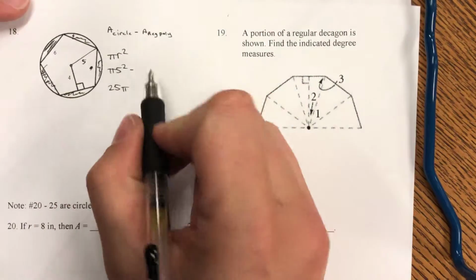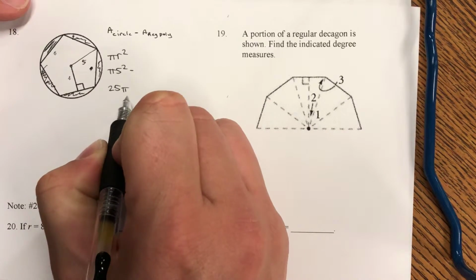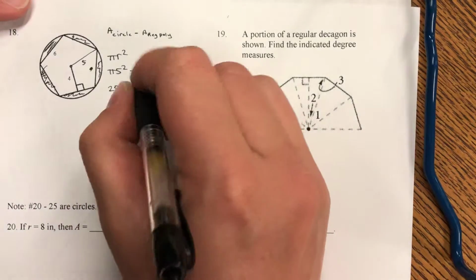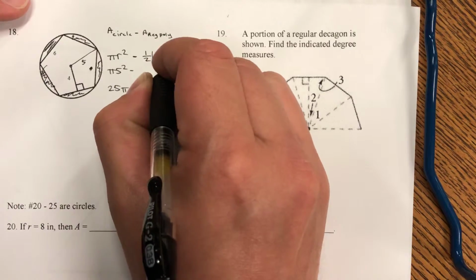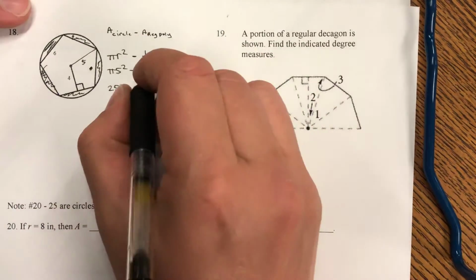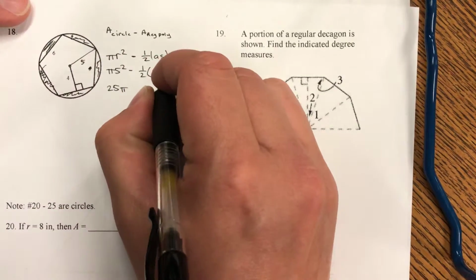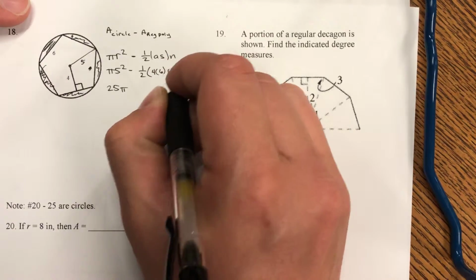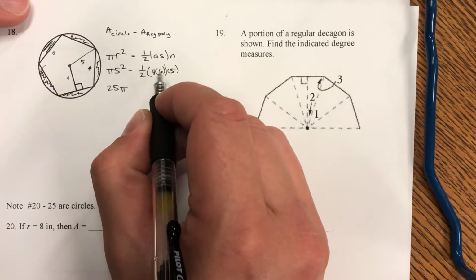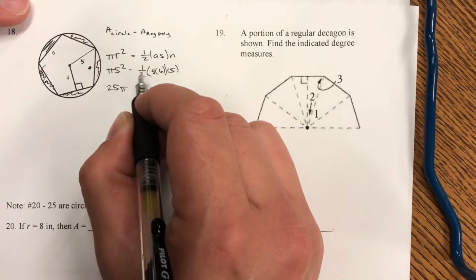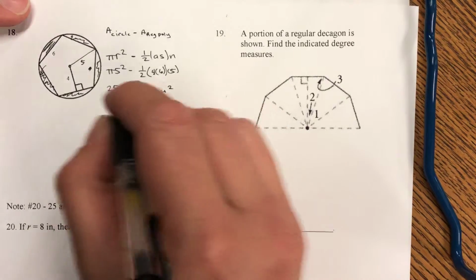As we look at this area of a regular polygon, we have the area of the circle, so area equals pi r squared. R in this case was 5, r squared is 25. So 25 pi is the area of the circle, but we are going to subtract the area of the regular polygon, which is 1/2 apothem, side length, number of sides. The apothem in this problem is 4, the side length is 6, and the number of sides is 5. So 24 is 4 times 6, half of 24 is 12, times 5 is 60. There are no units in this problem, so this will be units squared.